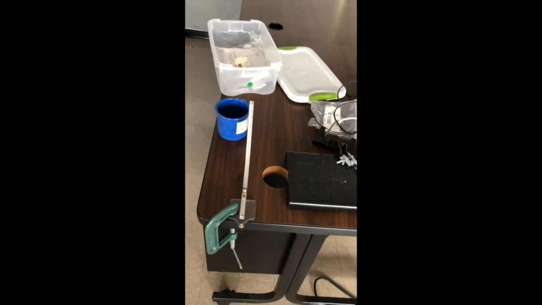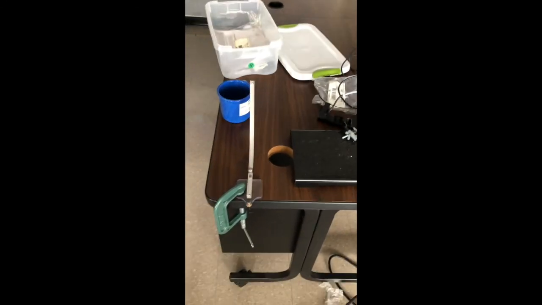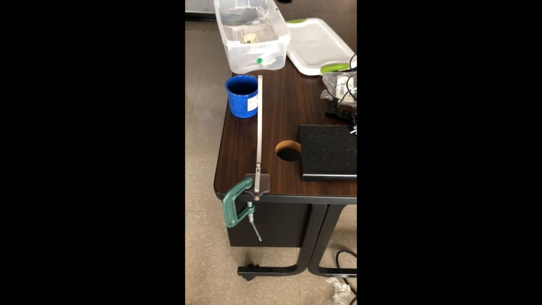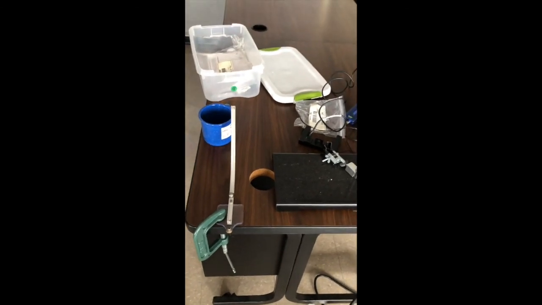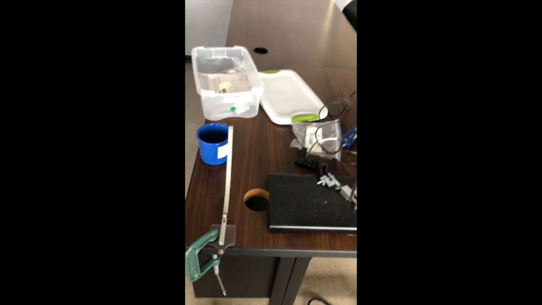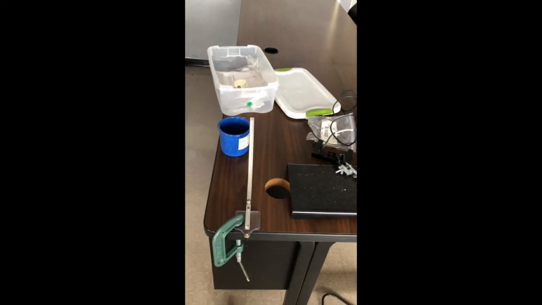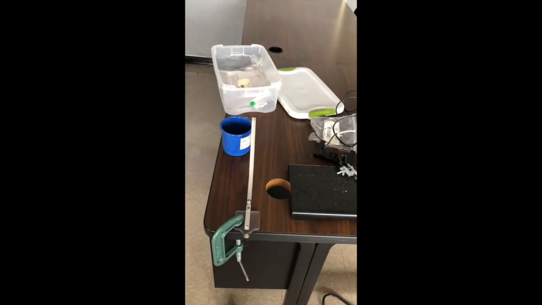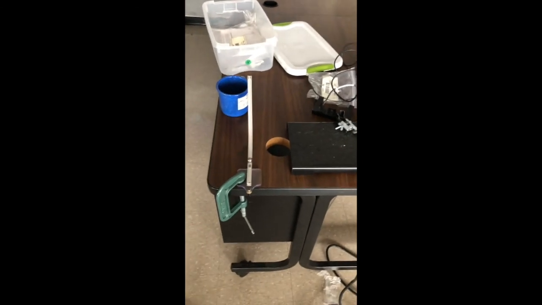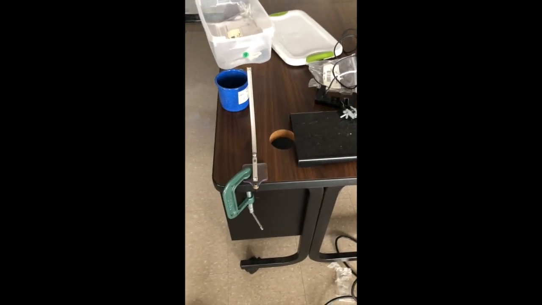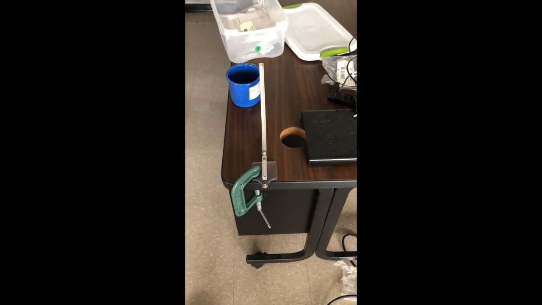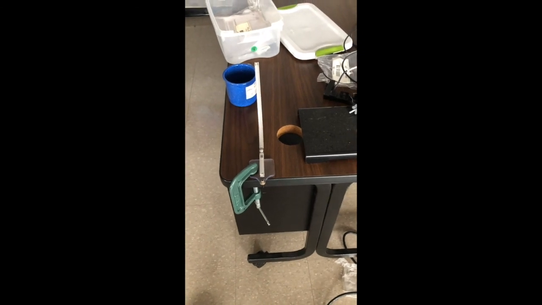What we need to do is convert that to meters for the units to work out right in the calculation. So we'll call that 0.7380 meters. And so now we have our height, and we can use that to find the time. We're just going to go ahead and do that calculation separately here.